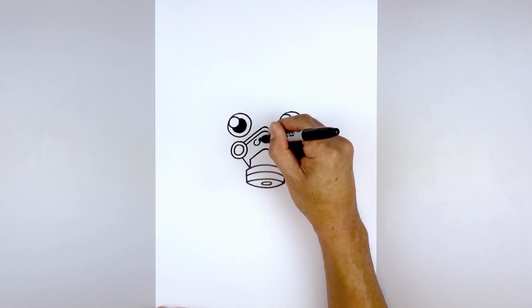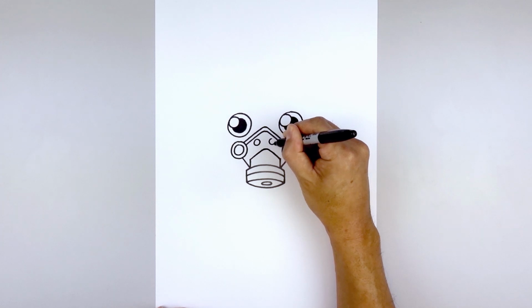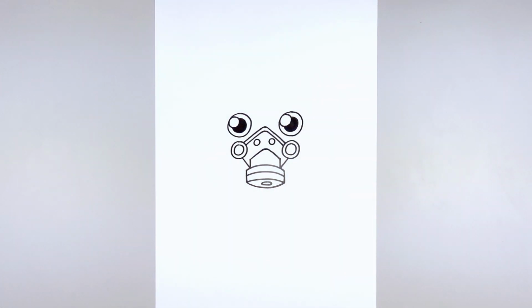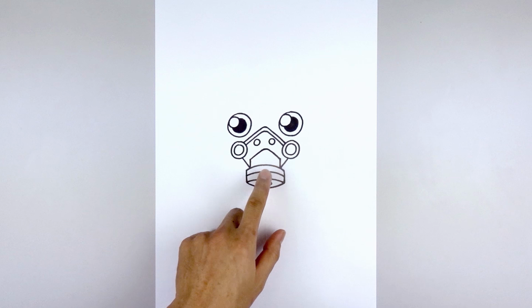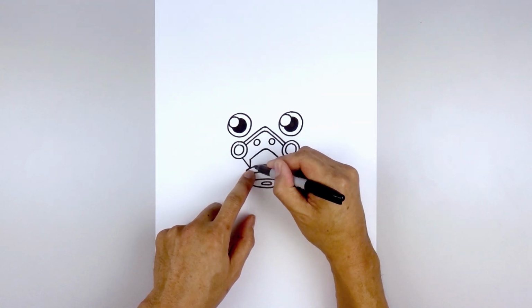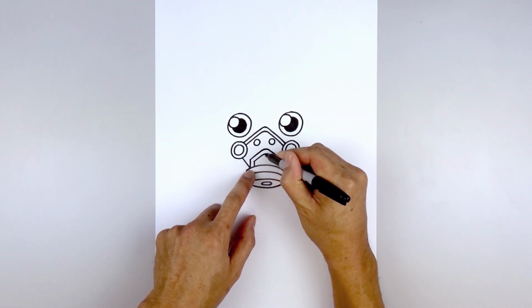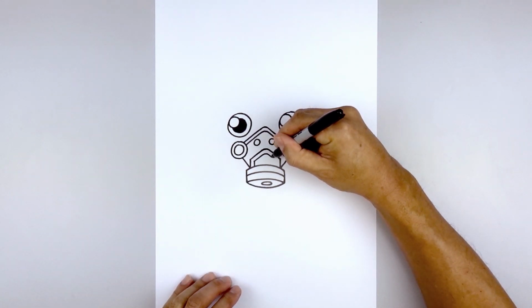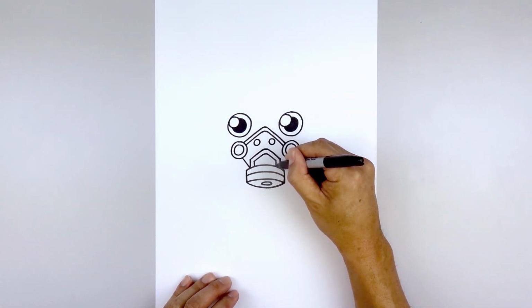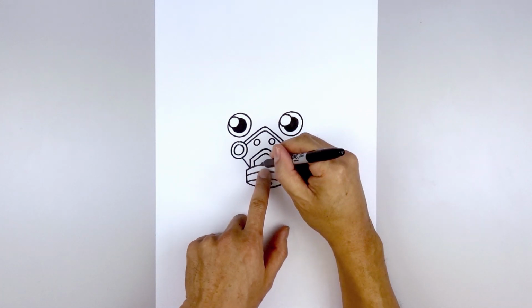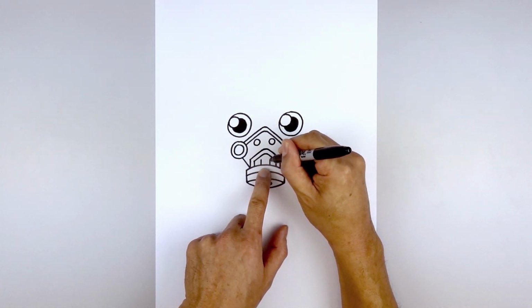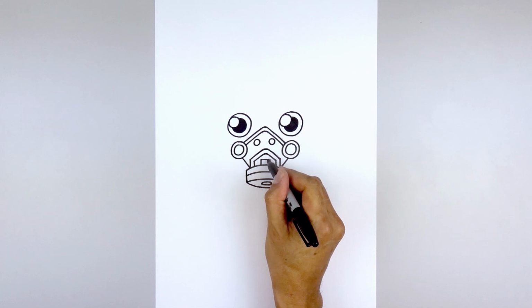One on the left, and then one on the right. Let's add a little bit of detail on the inside. We're just going to trace this shape along the inside. And then in the center, we're going to add a rectangle, going up along the sides, and then close off the top.